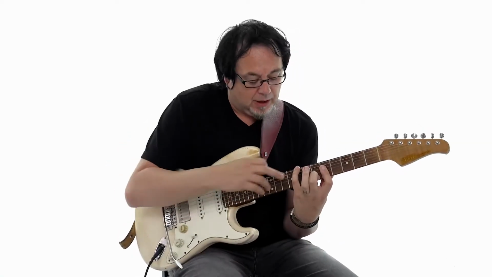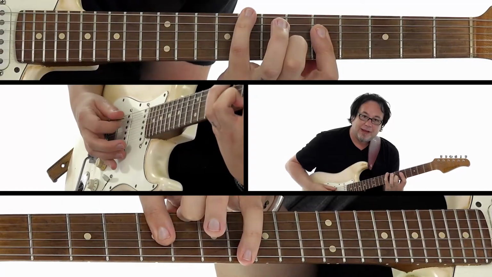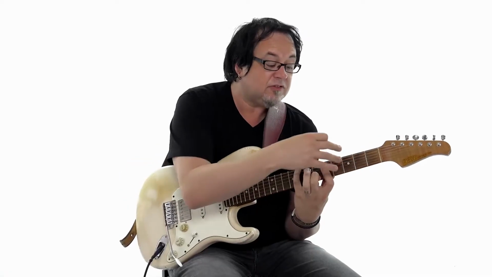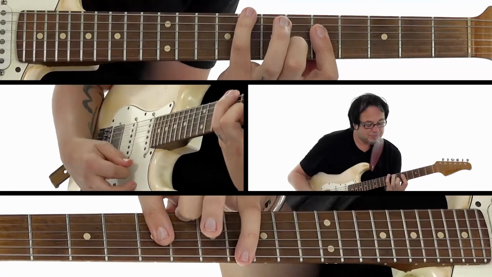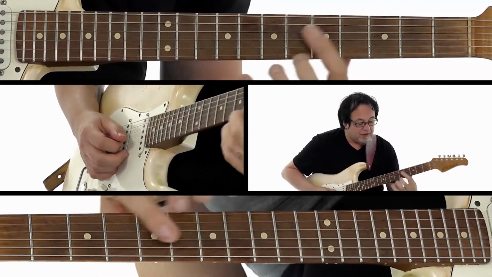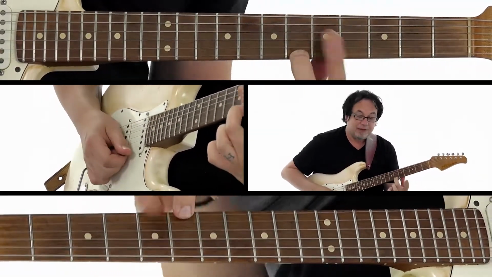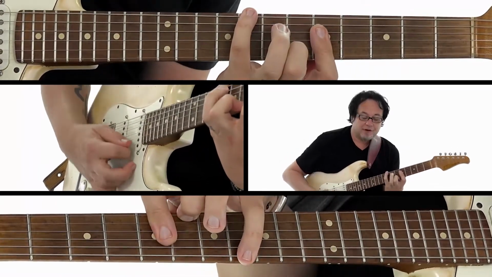So what am I doing there? Well, I'm reaching across and I'm playing the C bass note on the low E string because a G7 chord has its bass note on the low E string. And then I'm barring my first finger across the 5th fret and picking up the 7, B flat, on the 6th fret of the high E string.